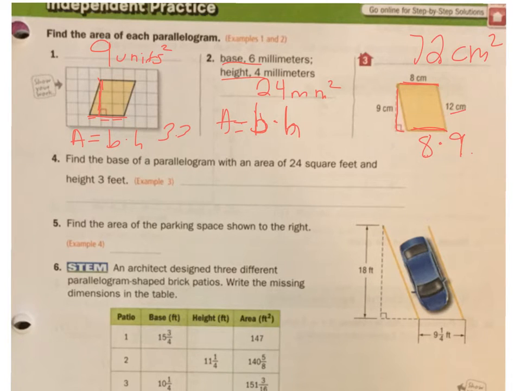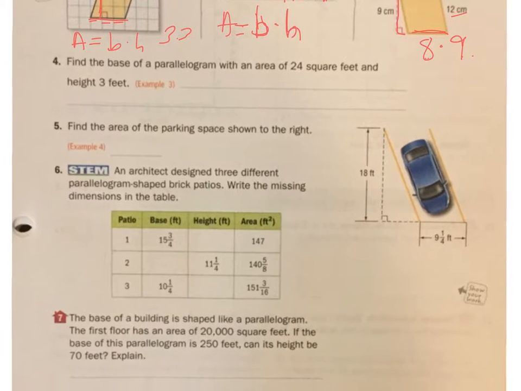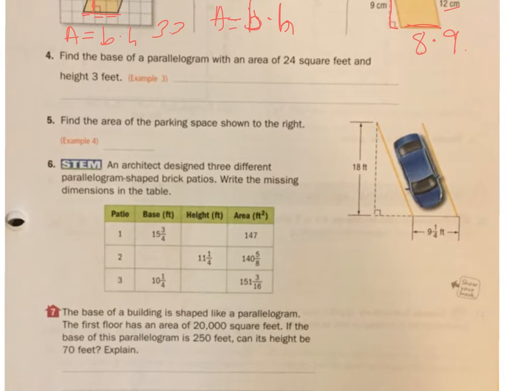Okay. Number 4 is one that says you got part of it, you have the area, and you have the height, but you don't have the base. So what I need to do, area equals base times height. I know my area, it says 24 equals base. That, I have no idea. Keep that as a variable. Height is 3.